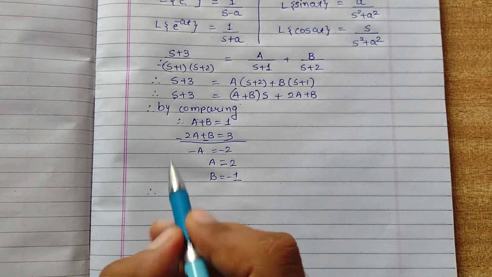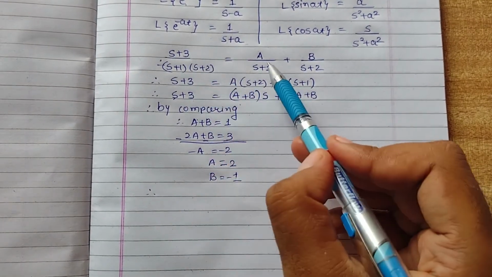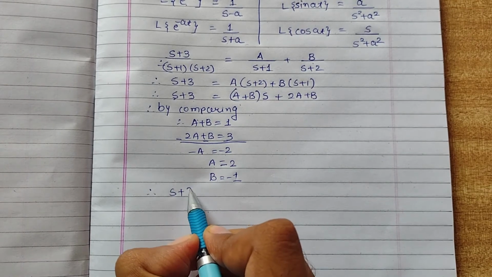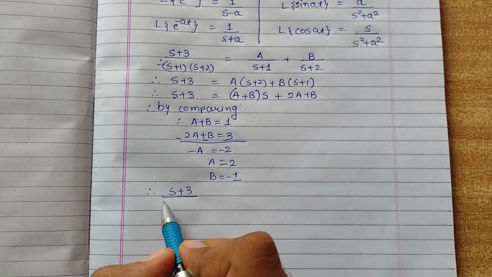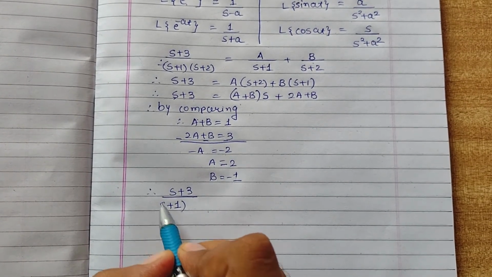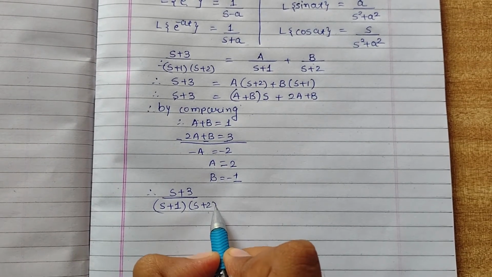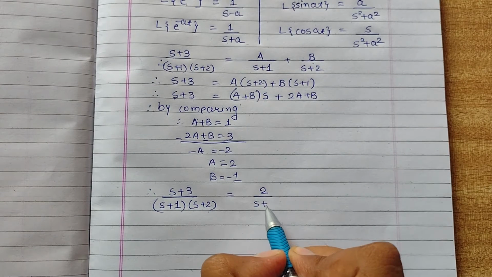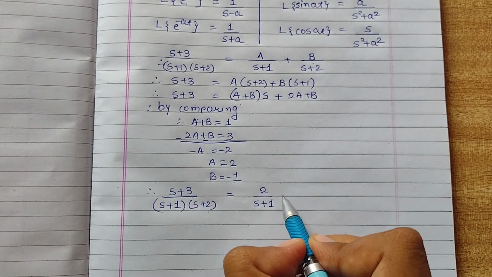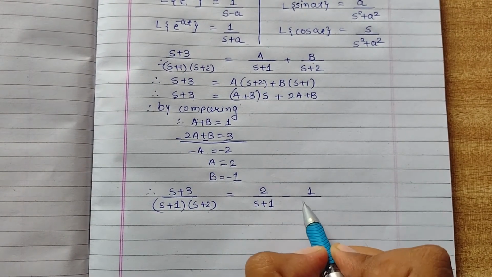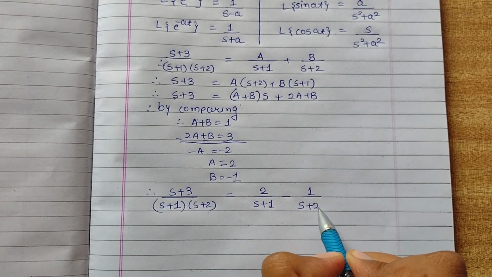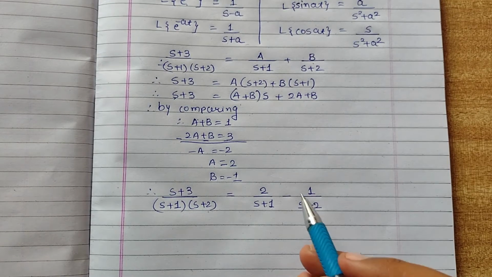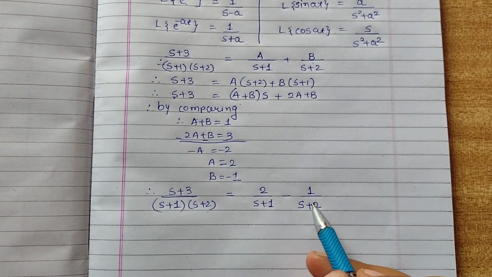Now we can replace this expression by these two terms, right? So (s plus 3) divided by (s plus 1) into (s plus 2) is equal to 2 upon s plus 1 minus 1 upon s plus 2, right? So we can replace this with these two terms. Now let's find out the inverse Laplace transform of this.